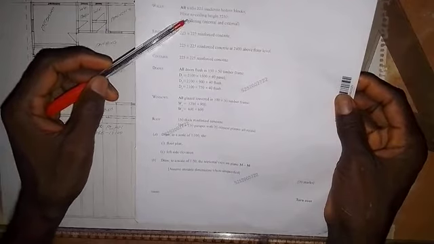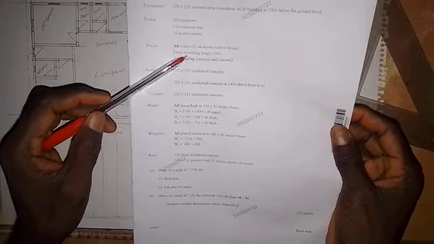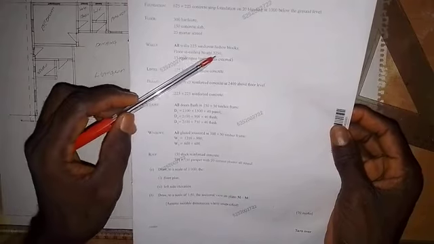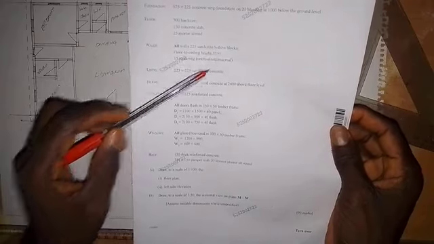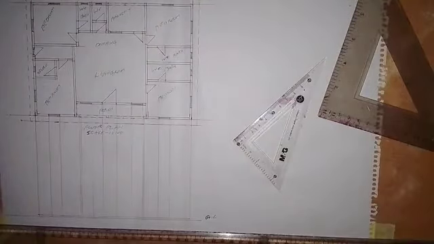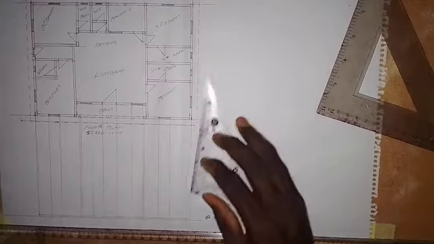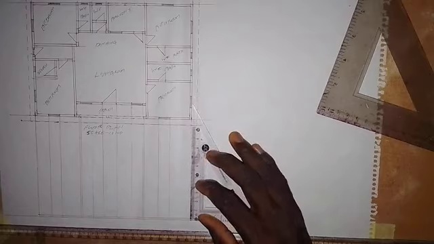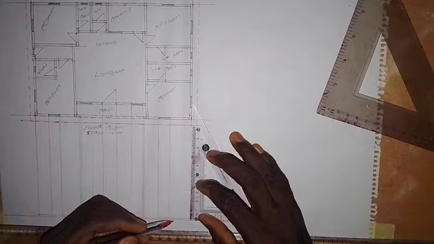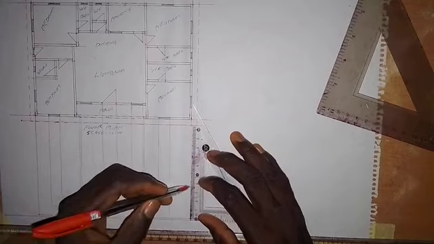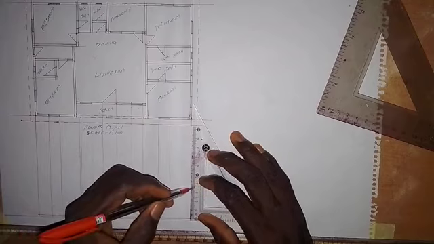For the floor to ceiling height, it is given here: 3,250. If we divide that by 100, that will give us 32.5. So I will take a measurement of 32.5 from this floor level line. I will take 33 millimeters. This is 33 millimeters here.